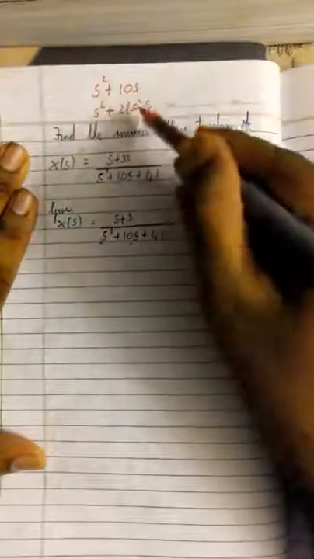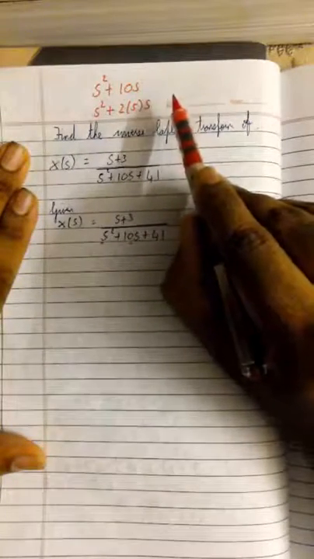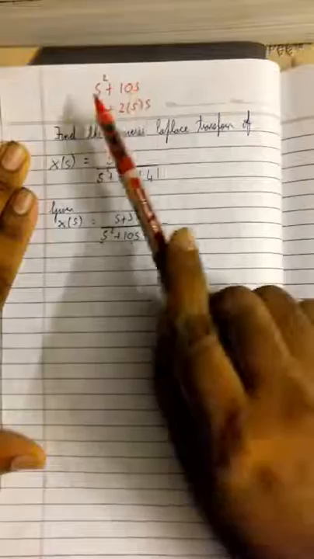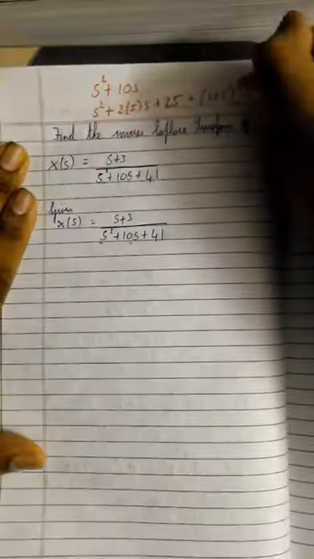If I write s², the 10s can also be written as 2 into 5 into s. We know that a² + 2ab + b² is equal to (a + b) the whole square. So I factorize this using the first two terms, and all I need to do is add 5² along with this, and then this will be nothing but (s + 5) the whole square. This is how I factorize it.